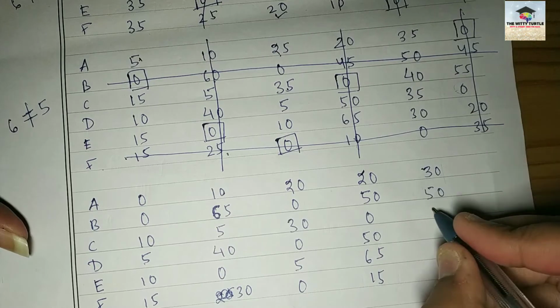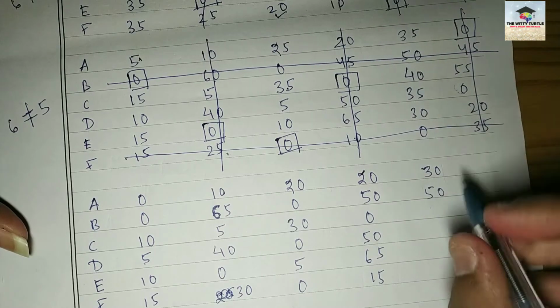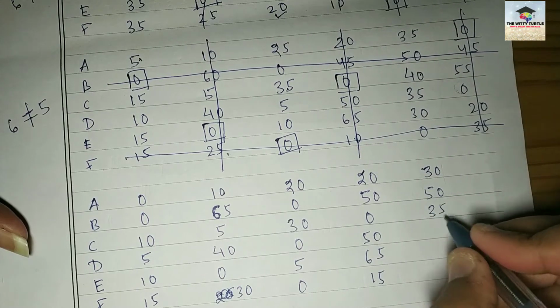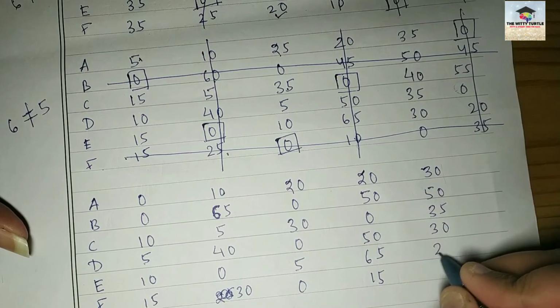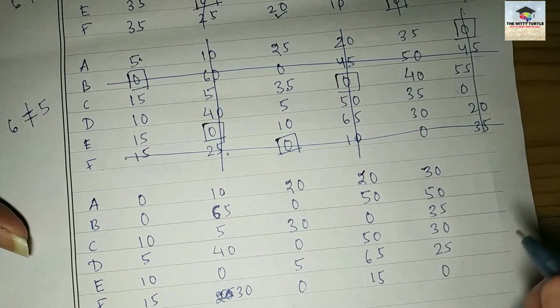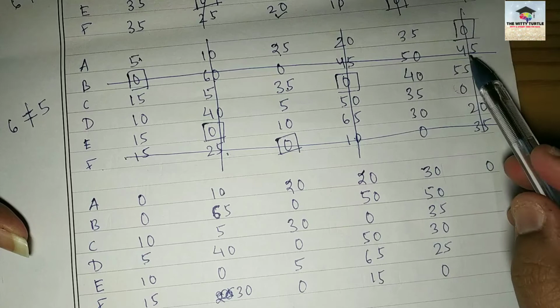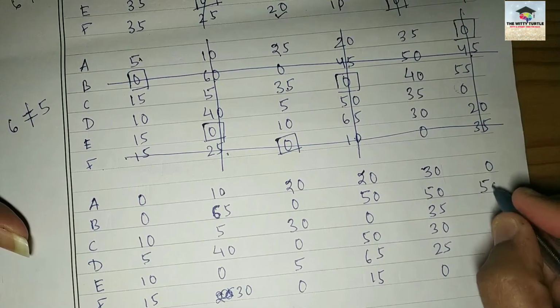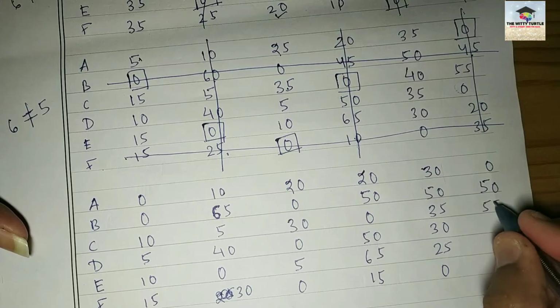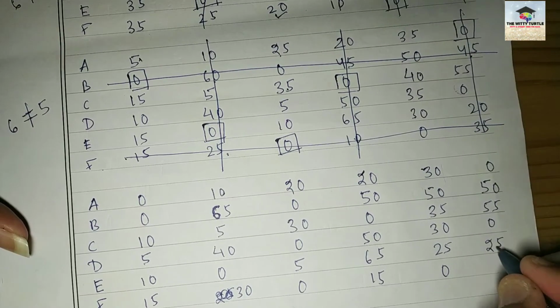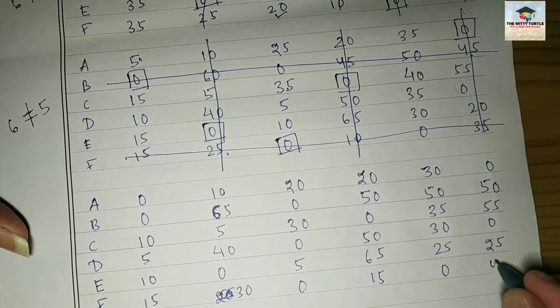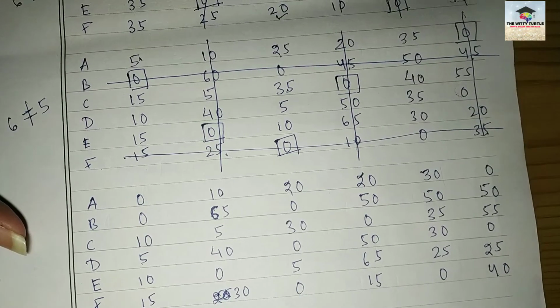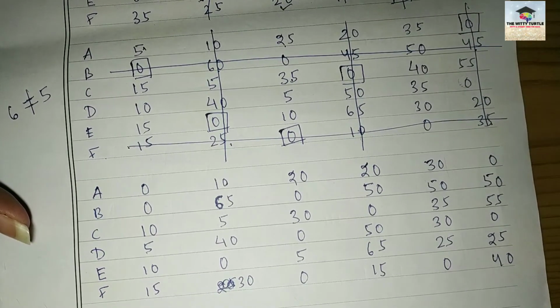30, then 50, then from 40 again you have to subtract 5, so it will be 35, 30, 25, 0. Then again 0, here you have an intersection, so 45 plus 5, that will be 50 again. Then 55, 0, 25, then 35 plus 5, that will be 40. Understood? Okay, so what is the next step?